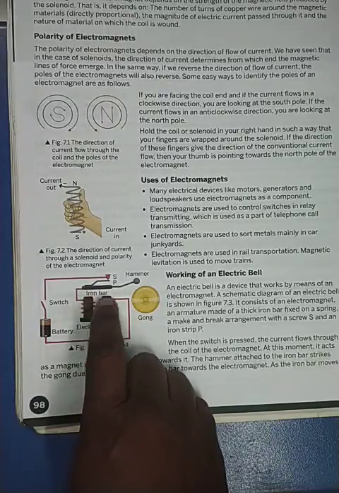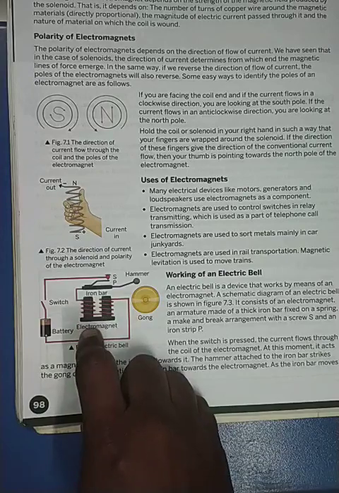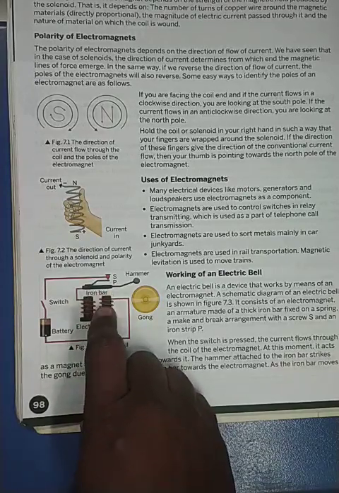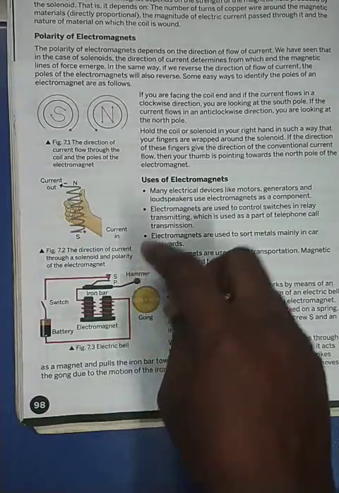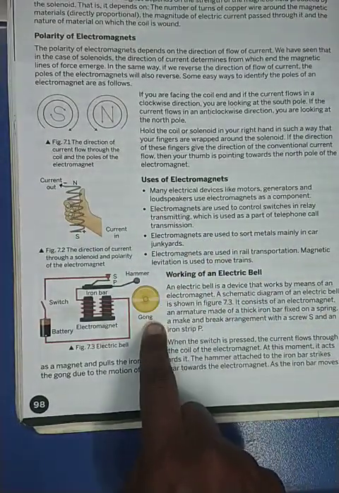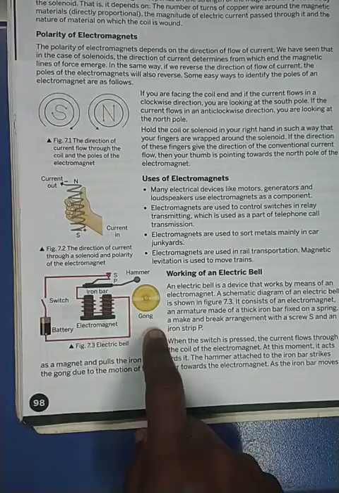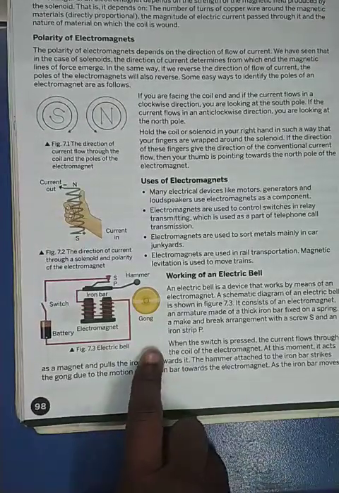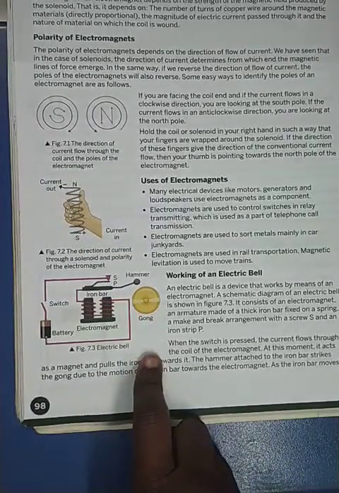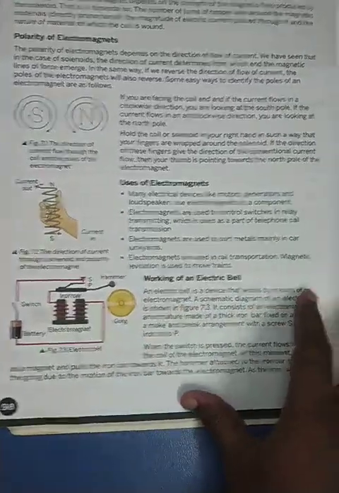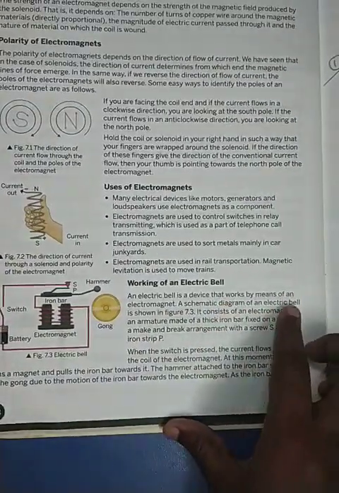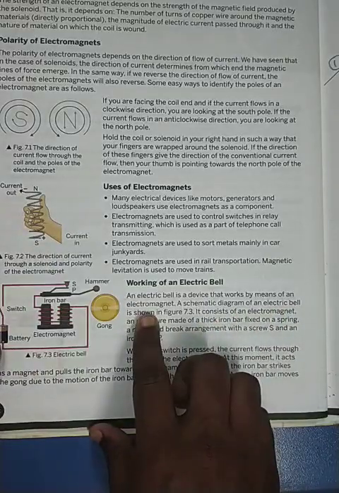So the moment this gets attracted, the hammer will go and hit the gong. This is the gong, where the sound is coming from. The shrill sound or whichever sound you want, you can get it. So, an electric bell is a device that works on the electromagnet principle.